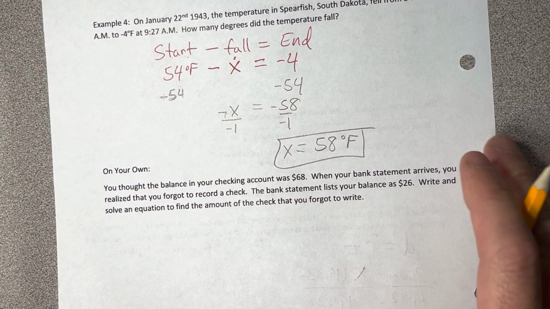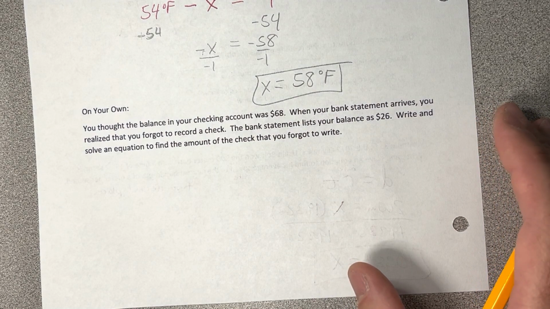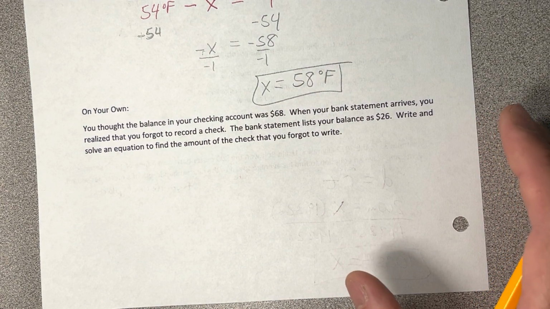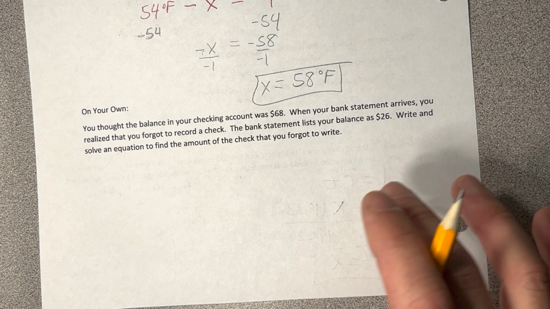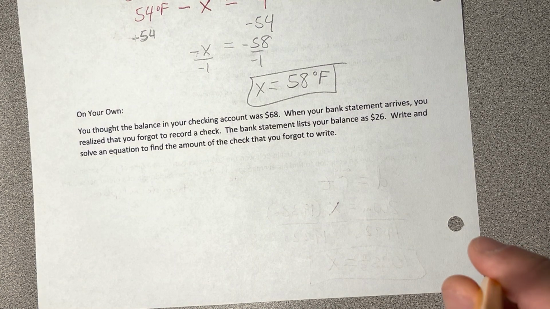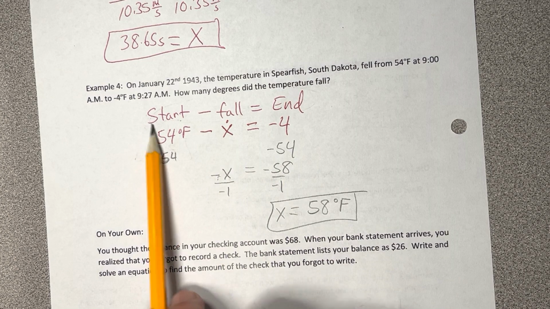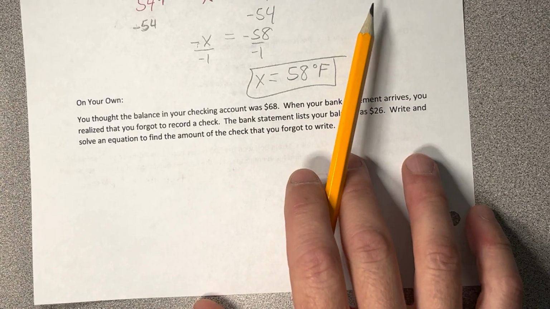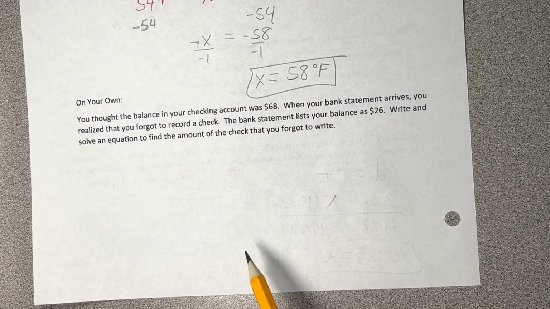Okay, so they want you to try this next one on your own. Now, I know a lot of you won't want to write an equation, but force yourself to think of a variable and write an equation, okay? So on this one here, on your own, write an equation for this. I'll be honest, it's kind of difficult to write a word setup for this. I kind of went right to an equation when I worked this one out. But think about how to write an equation for this situation.